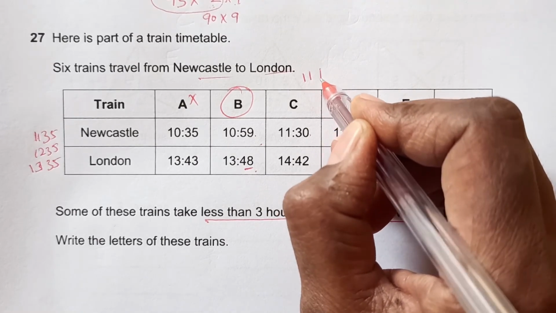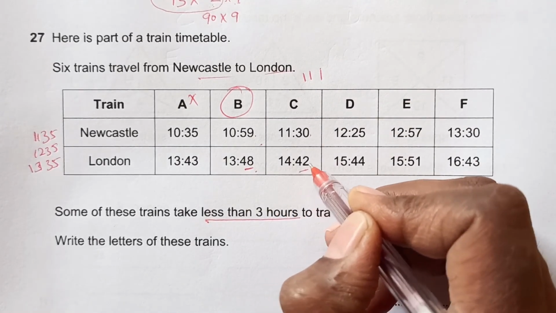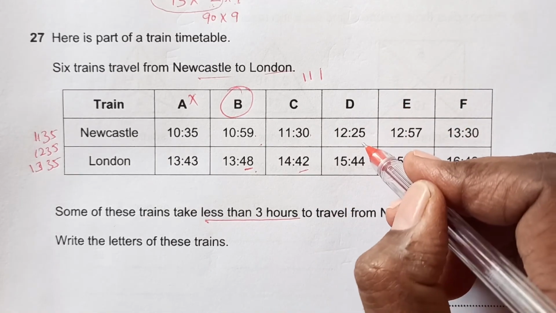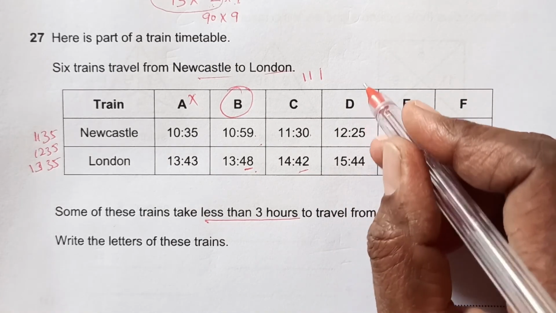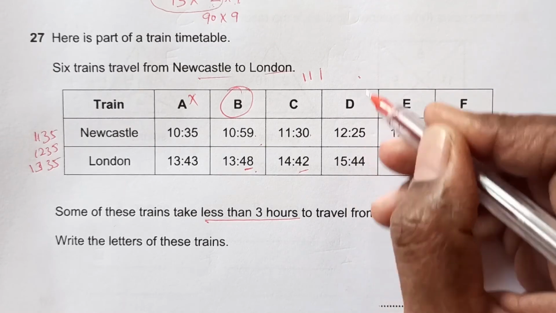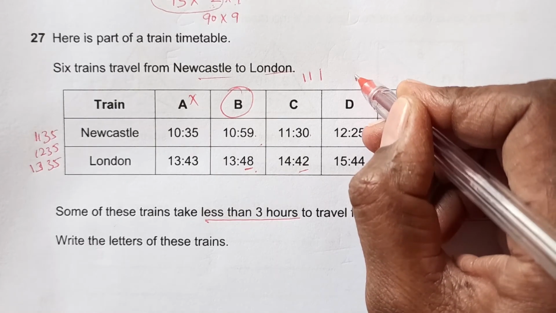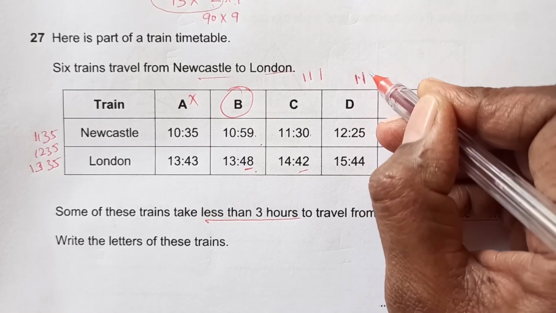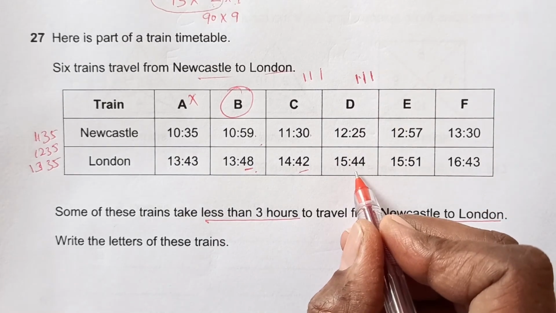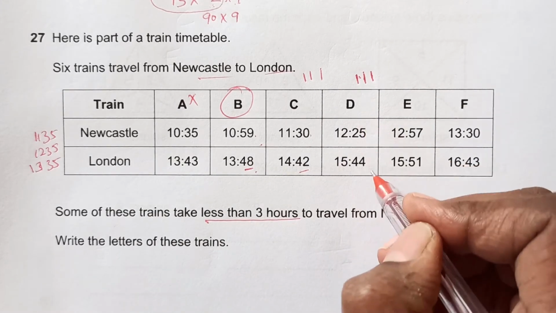1:30 and 2:30. So this is more than that. 2:30. So C is not in the option. 12:25 to 13:25, 14:25, 15:25. But this is 15:44. So this is more than that.